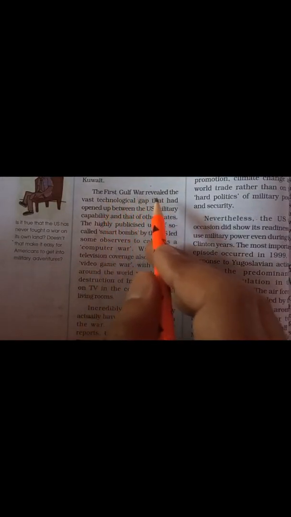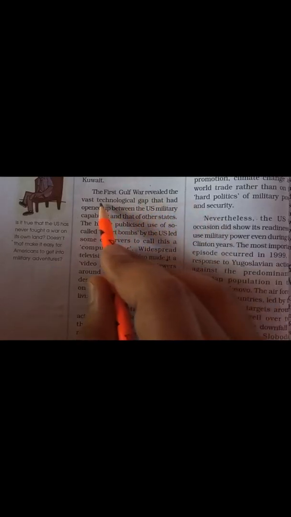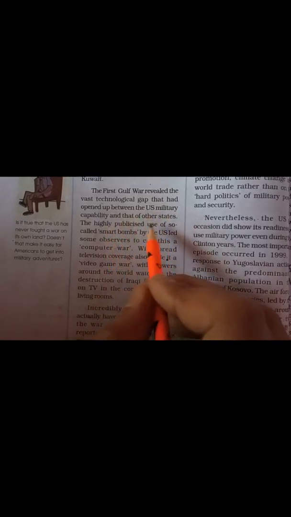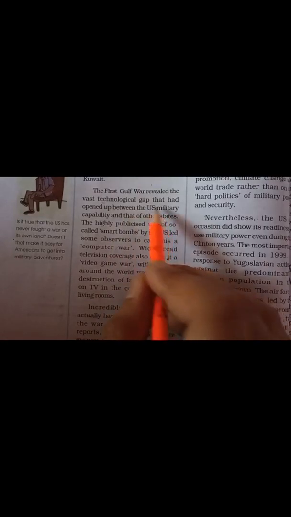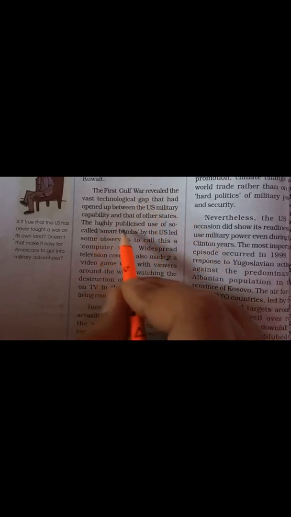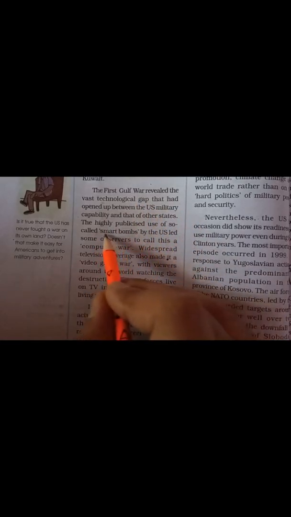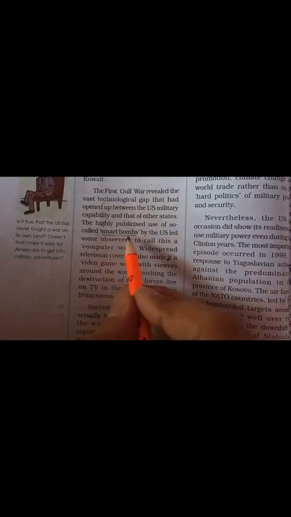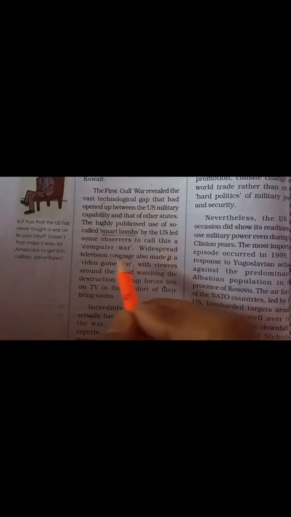So the first Gulf War revealed vast technological gaps. What do we understand after reading about the first Gulf War, or Operation Desert Storm? It made clear to the world that a lot of technological gap had opened up between US military capabilities and those of other states. In terms of military power and technology, there was a huge gap, visible during the first Gulf War. How? The highly publicized use of so-called smart bombs. The United States used bombs called smart bombs, which led some observers to call this a computer war.